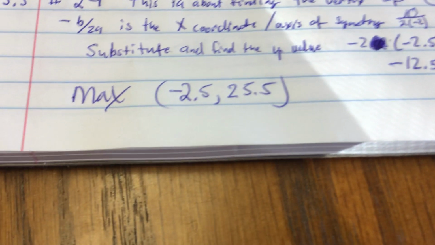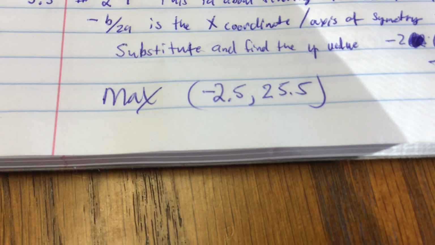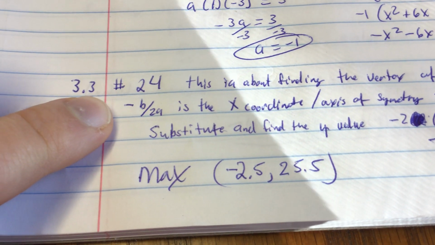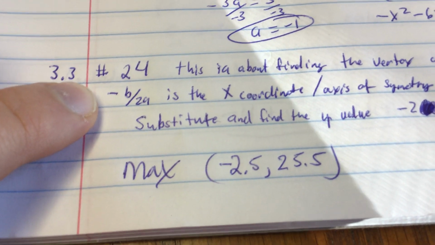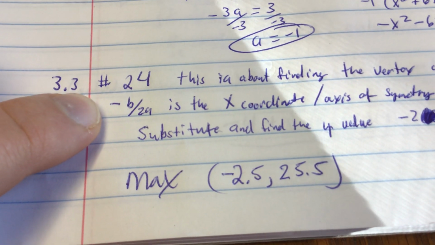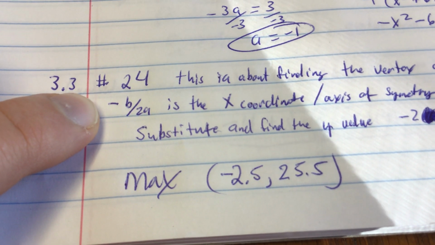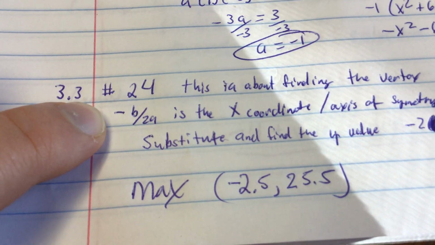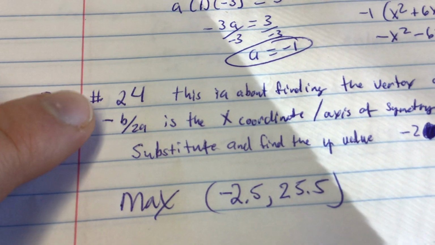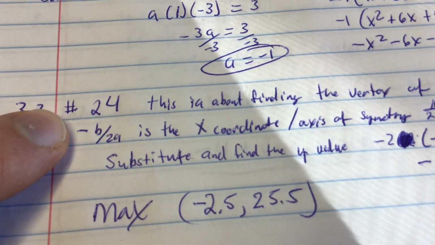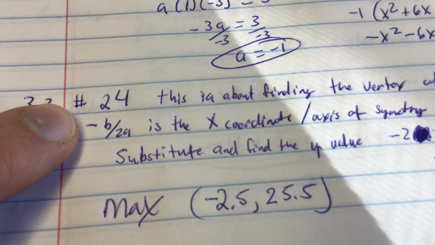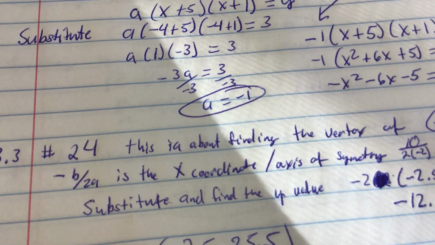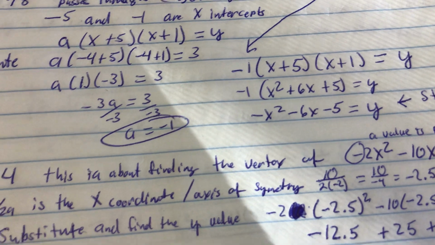Okay, now we're going to go over and do negative b over 2a. This negative b over 2a is the most important part of figuring out what the maximum value is, what the vertex is, what the maximum height is, any of those sorts of questions. That will give you the x-coordinate, and that's also the axis of symmetry of the graph.